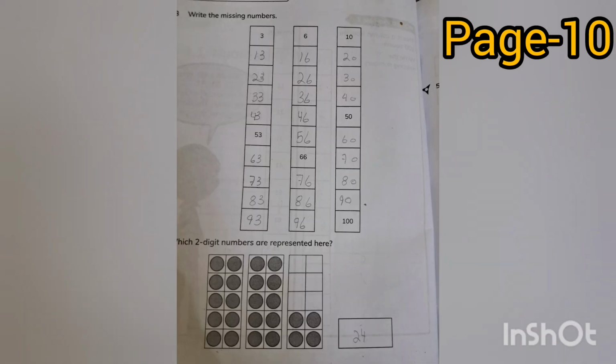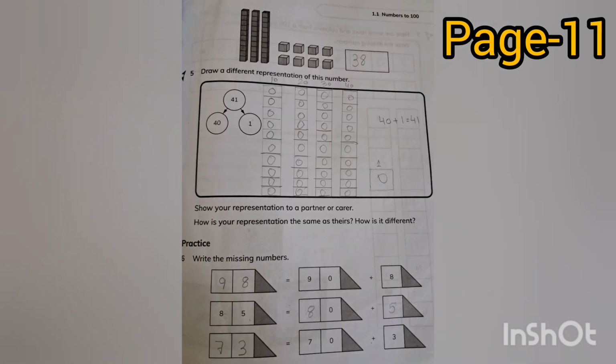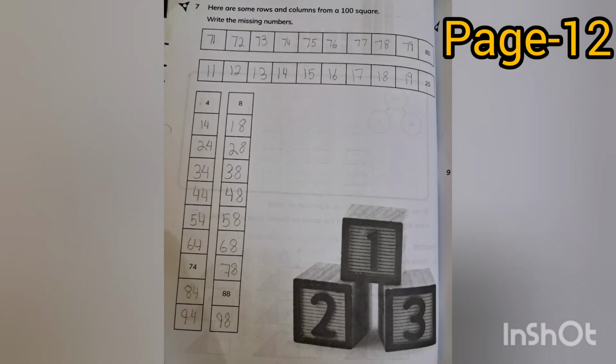As you know, we have solved exercises 1.1, 1.2 and 1.3 for Cambridge Mathematics for grade 2. So this is the workbook pages and a few more solutions for you. You can zoom in. I have written the page numbers as well. You can practice these examples as well so that you will learn more about this chapter.